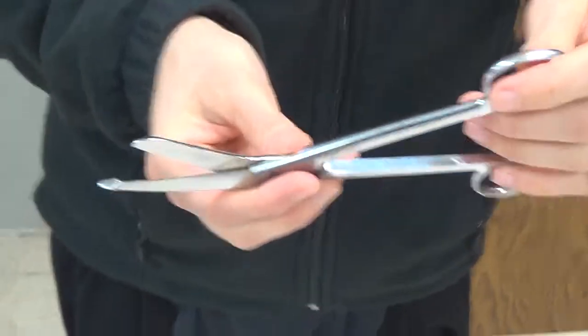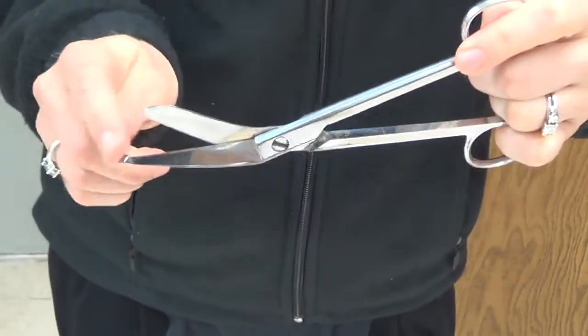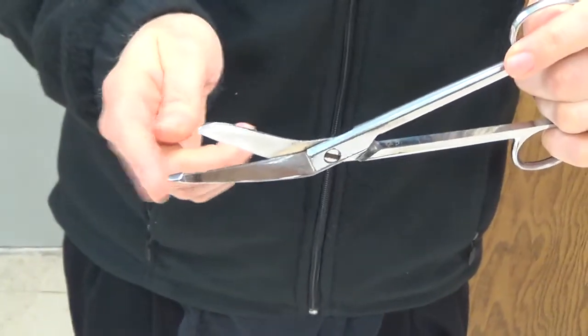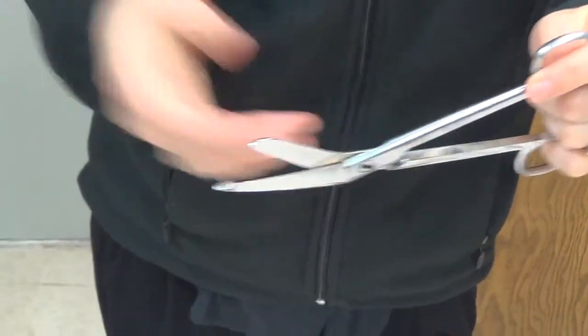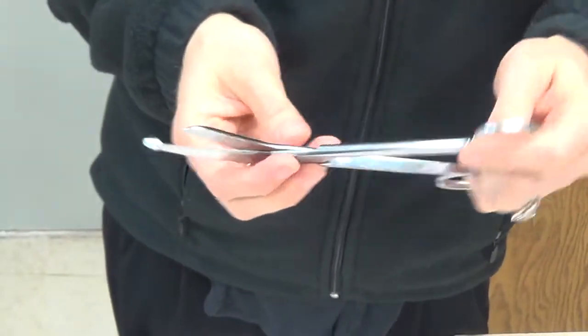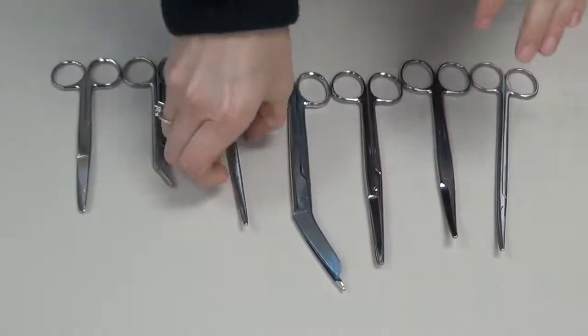Other times when we might use this is to extend the incision in the uterus on a C-section, because again, this portion of the scissor is going to protect the fetus's head from being injured as we extend that incision into the uterus to deliver the baby. So sometimes they'll use that to cut across the umbilical cord too, because it is a very thick, heavy scissor that can be utilized for that thick, heavy tissue.